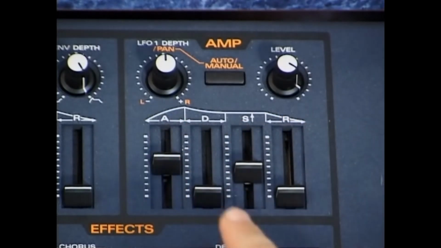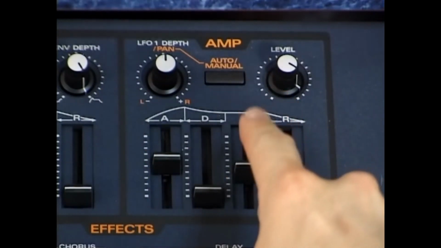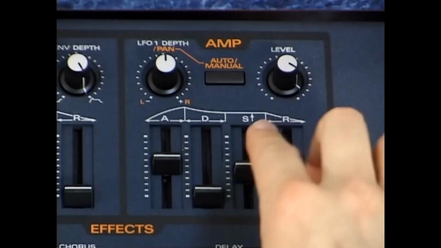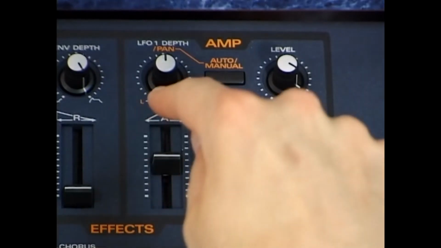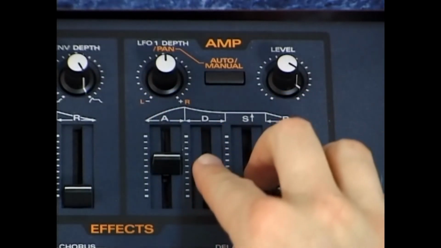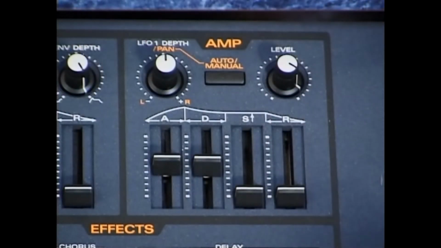Now, the next stage, decay, adjusts how long it takes to get down to the sustain level. So let's get a good handle on this by turning the sustain level to nothing. That way we can hear the attack and decay really easily. So we'll bring them up about midway. You can hear the attack, and then it dies away.